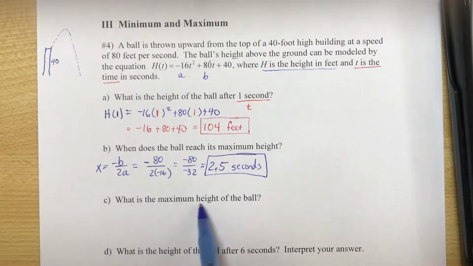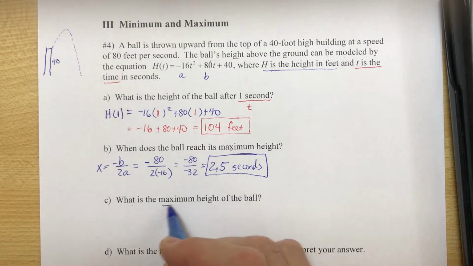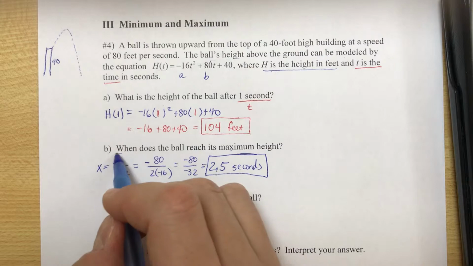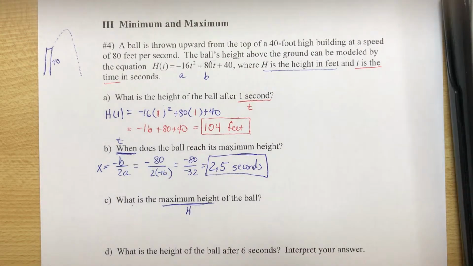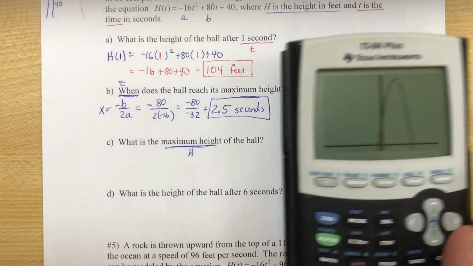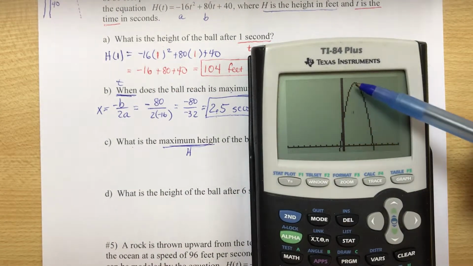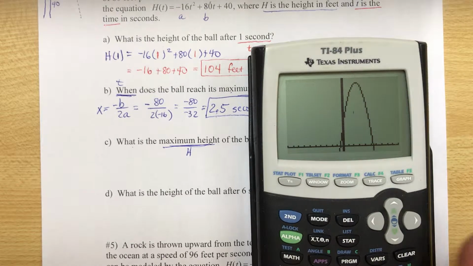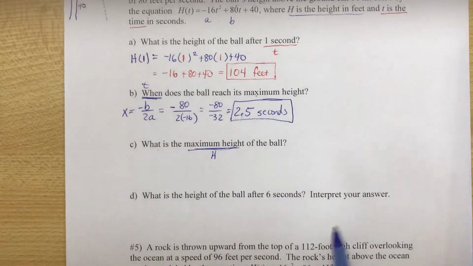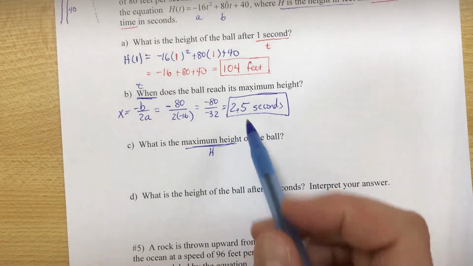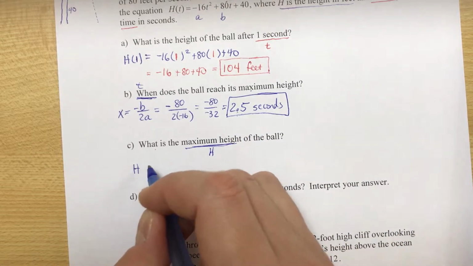So what is the maximum height? Now we're talking about y values. Now we're trying to find h. When, that's t, that's time, that's your x value. So what is the y value? If I look on my graph, how high does this go? That's what I want to find. Now, the way that I have it graphed is impossible to see. So let me do it algebraically. We know the x value. We know the time. So let's take the height function.